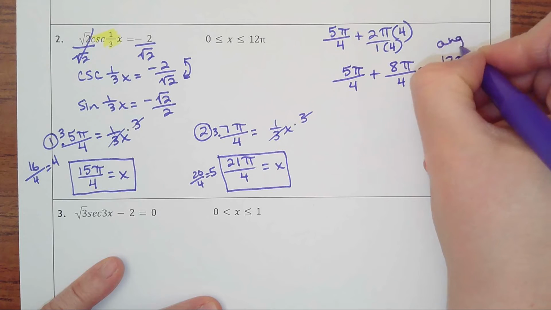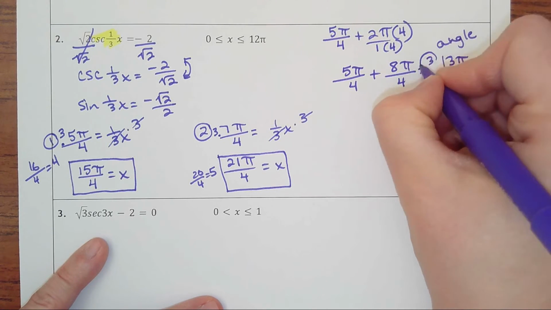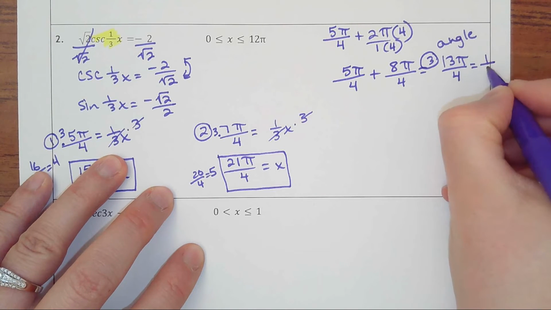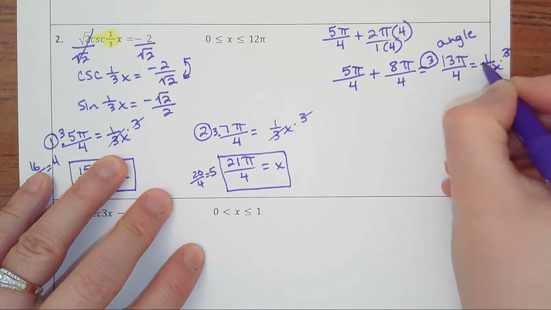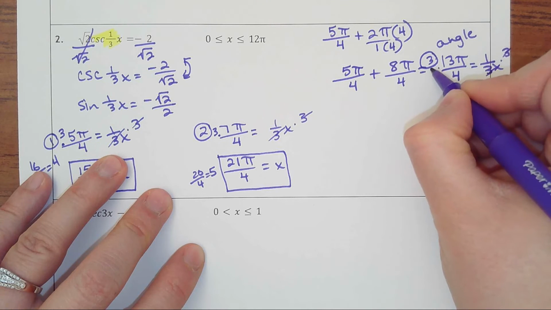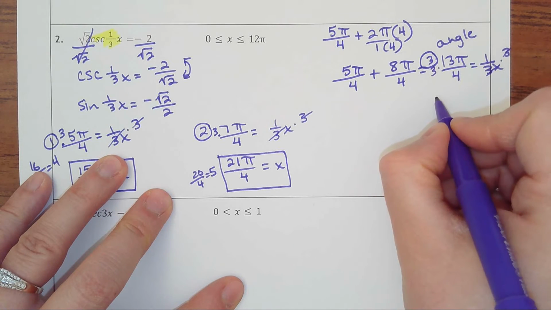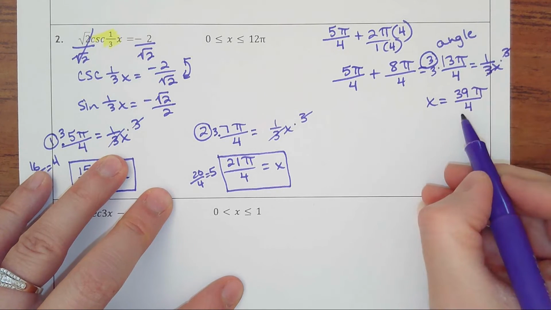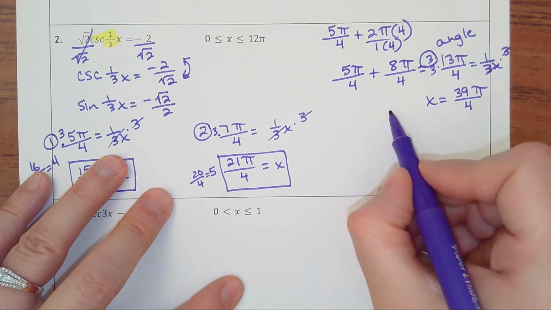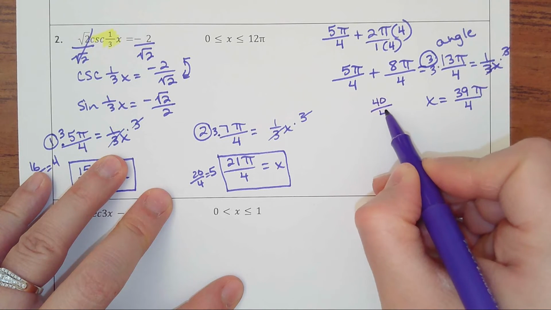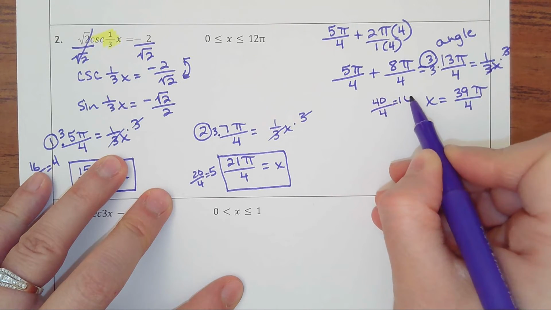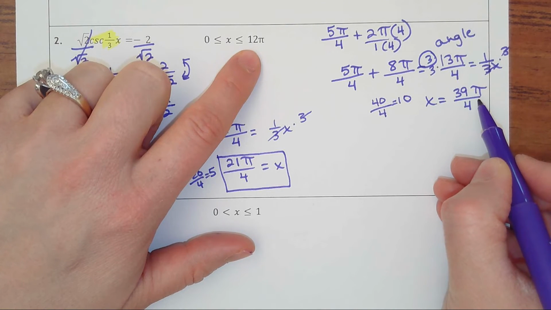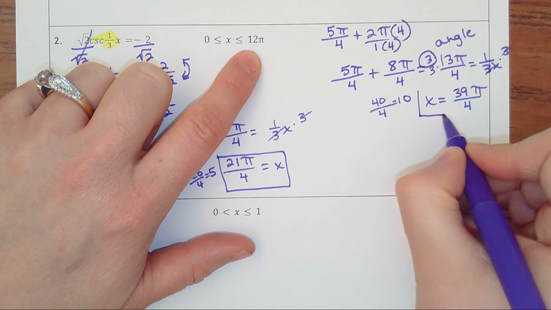This is the angle. So this is possible angle number 3 that I'm going to solve for x. So I set it equal to my 1/3 times x, multiply by 3. 3 times 13 would be 39 pi over 4. 39 is close to 40. It's not quite 40. 40 divided by 4 would be 10. So this is less than 10 pi, and we can still go to 12 pi. So that's an answer.